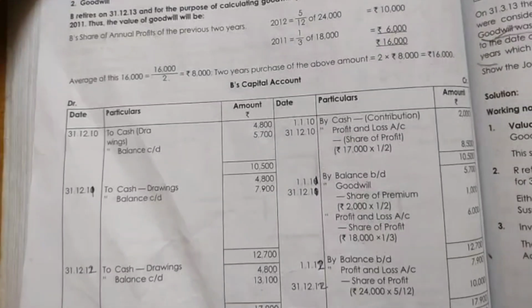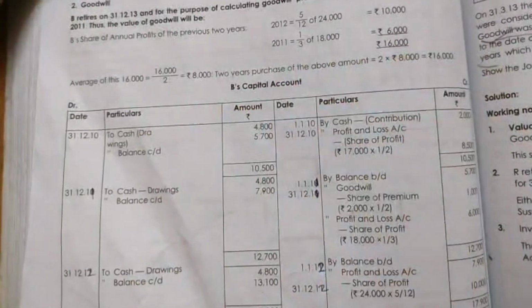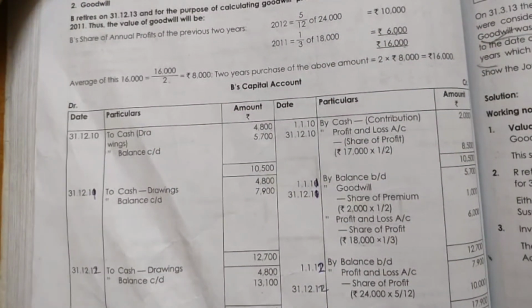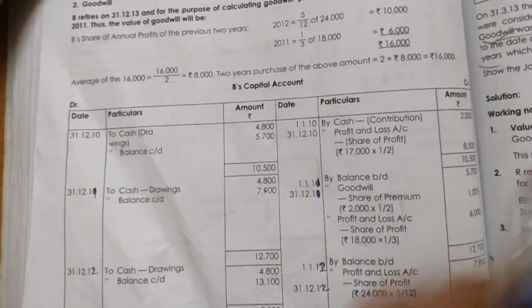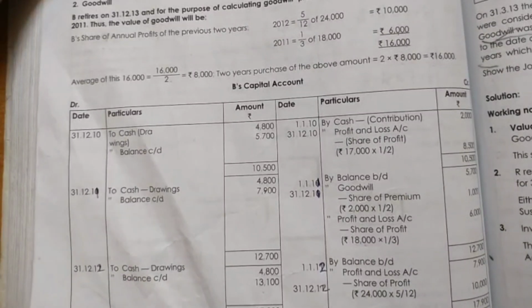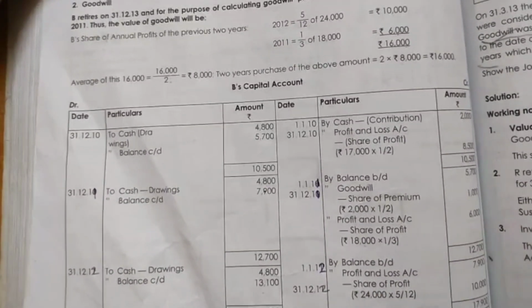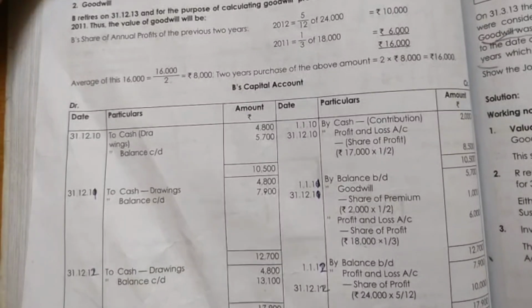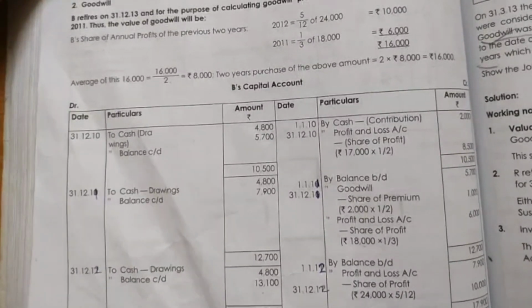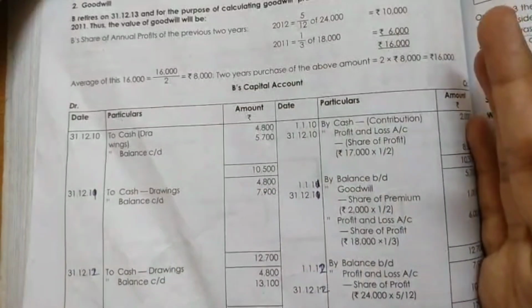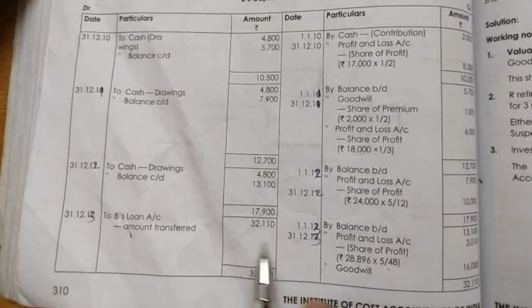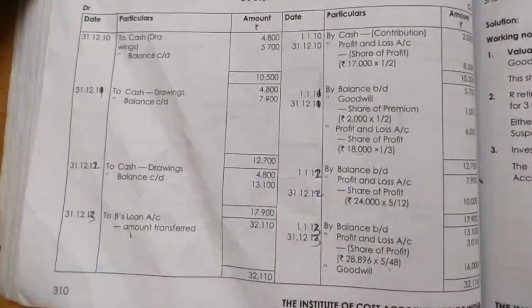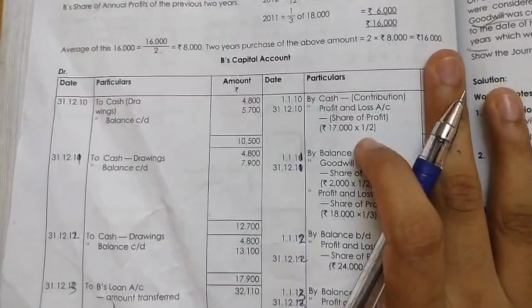So again, let's find the loan account. The balancing figure will be the loan account. From 31st December 2013, B is going to retire. We have already learned that there will be no capital balance in the name of B, only a loan account. You have to transfer the balancing figure of the capital account to B's loan account, since B is retiring, and this is the amount the partnership firm has to give B. 32,110 has to be given to B by the partnership firm, and that is all. So that's it. This is illustration number 17.